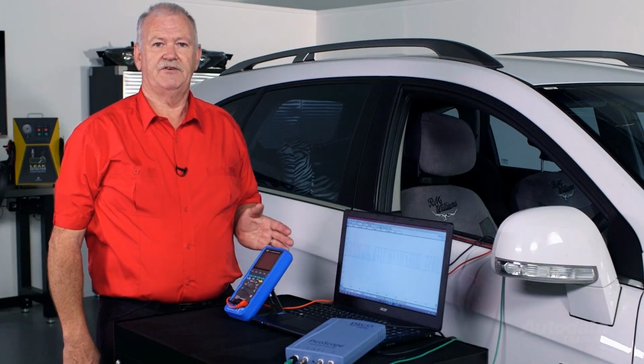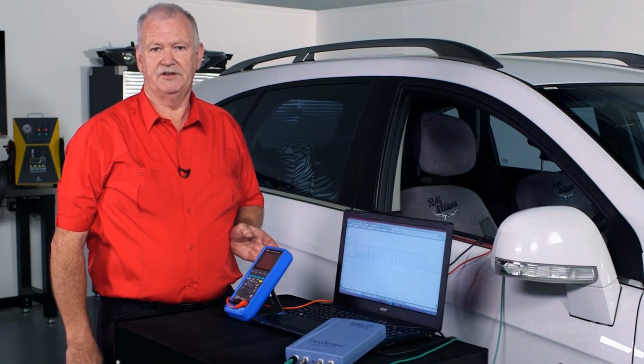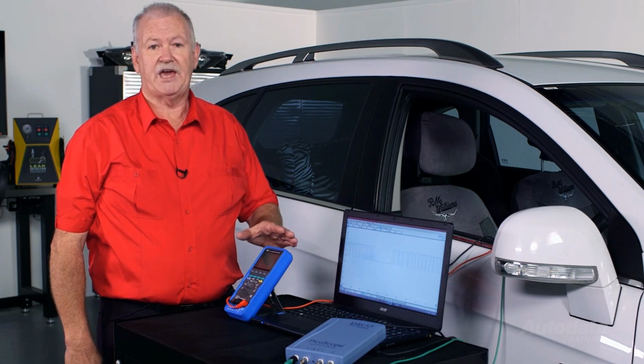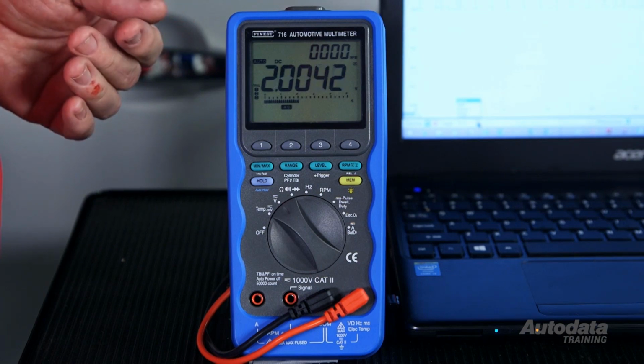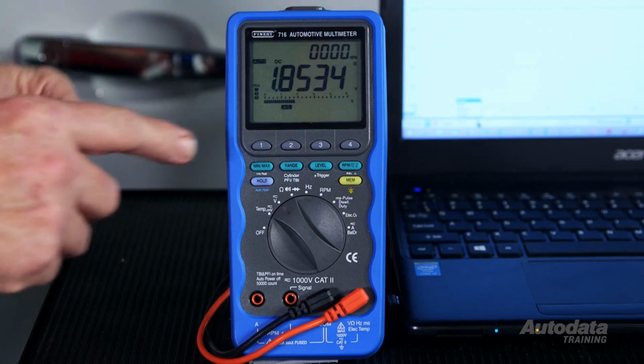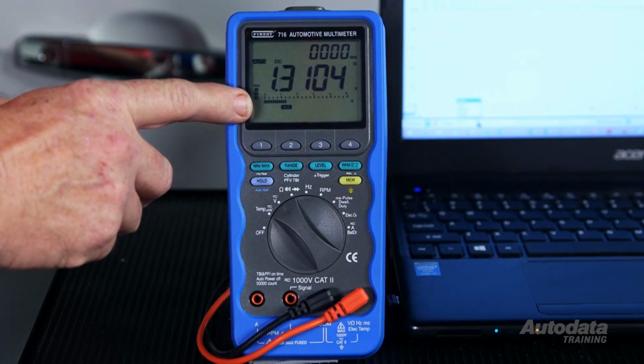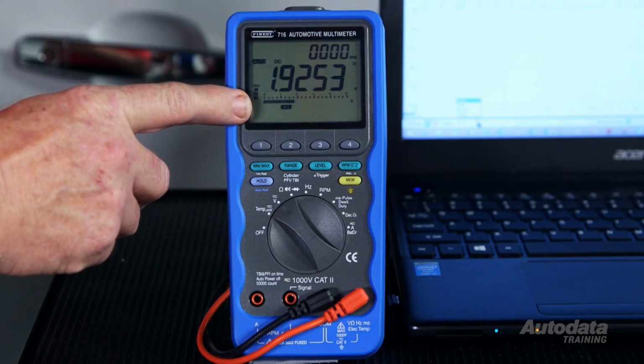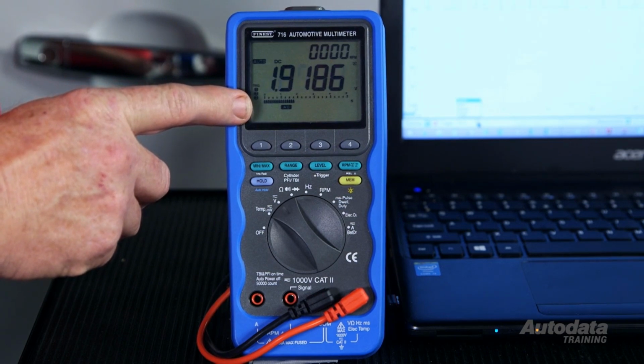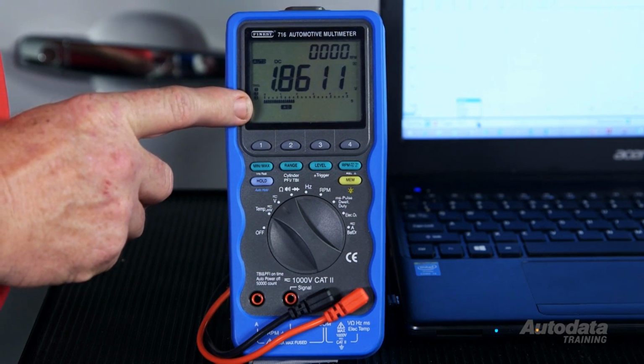We don't necessarily need an oscilloscope to do the diagnosis on a low-speed bus. We can use a multimeter. We'll turn the multimeter onto voltage. You can see we've got a fluctuating voltage. That indicates there's communication on the line. The voltage will normally be a little bit below the maximum voltage on the bus. We also have a bar graph on this multimeter, and we can see that it's fluctuating up and down as well. That's another good indication that there's communication on the bus.